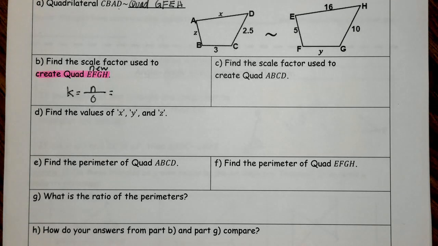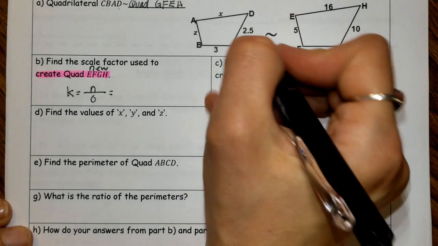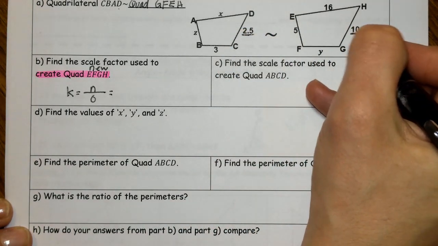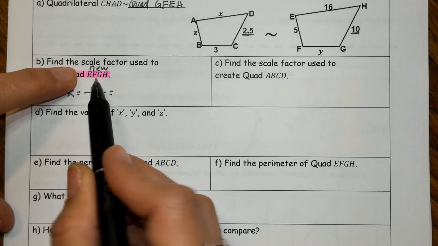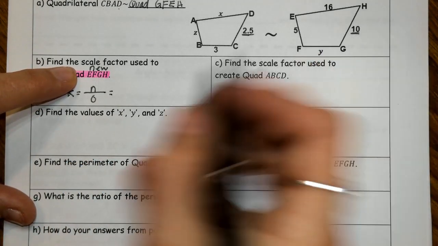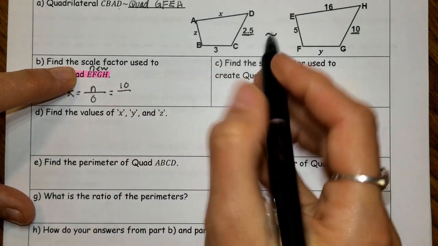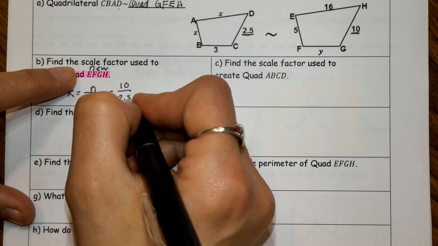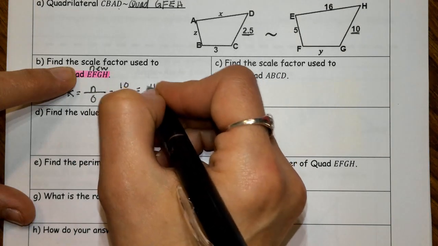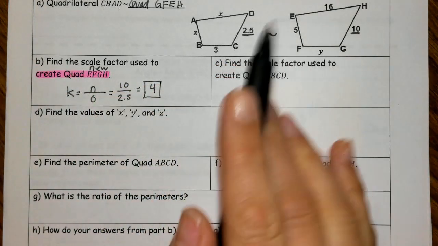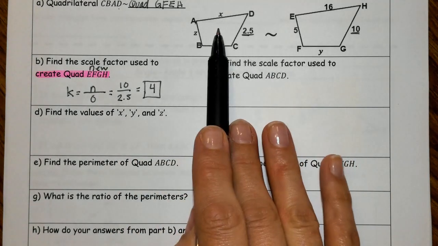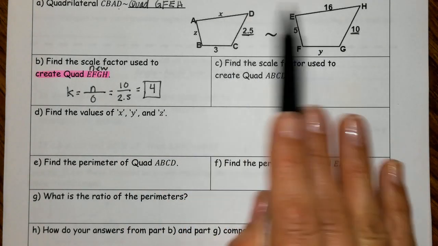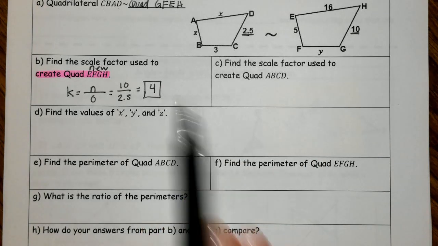It doesn't matter in this case what sides we use. We saw this previously because we only have one pair of corresponding sides that has a number, and that's going to be segment DC and segment HG. So for the new quadrilateral EFGH, we're going to put 10 in the numerator. Its corresponding part, 2.5, in the denominator, finding that our scale factor will be 4. Again, we are going from A, B, C, D to E, F, G, H. It got bigger, so our scale factor should be bigger than 1.